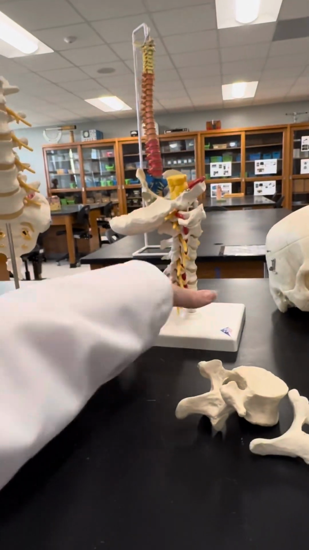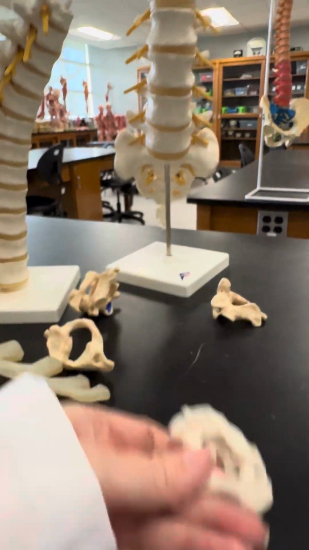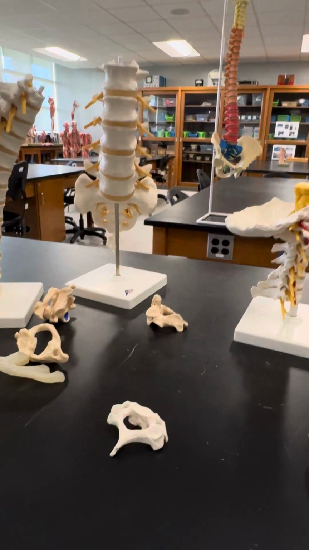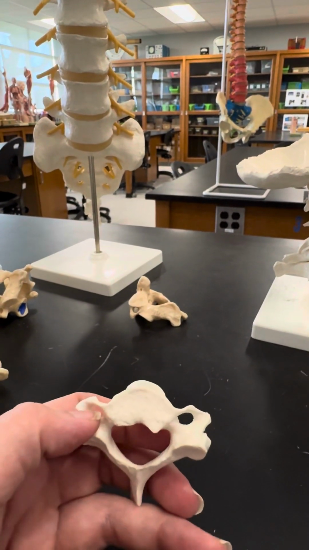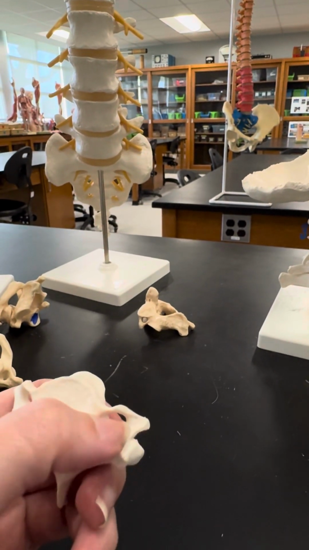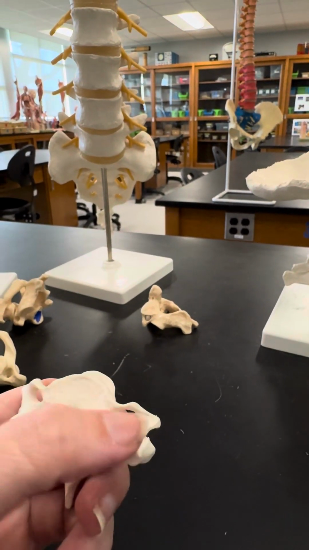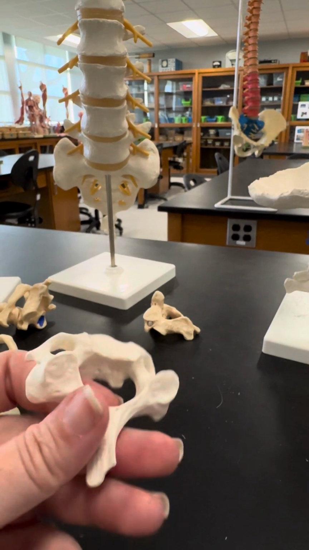Now, for our cervical vertebra, we said the body is going to be much smaller. The bone itself is going to be much smaller. We also said we had this very distinctive transverse foramen on either side. So it's that hole in the transverse process, okay, called our transverse foramen.